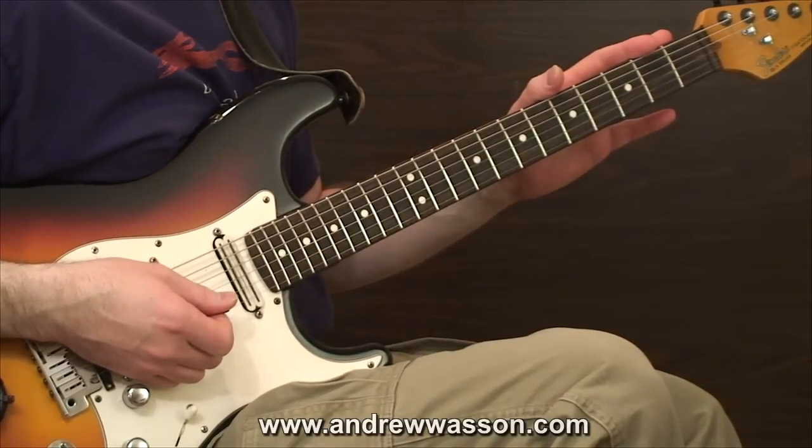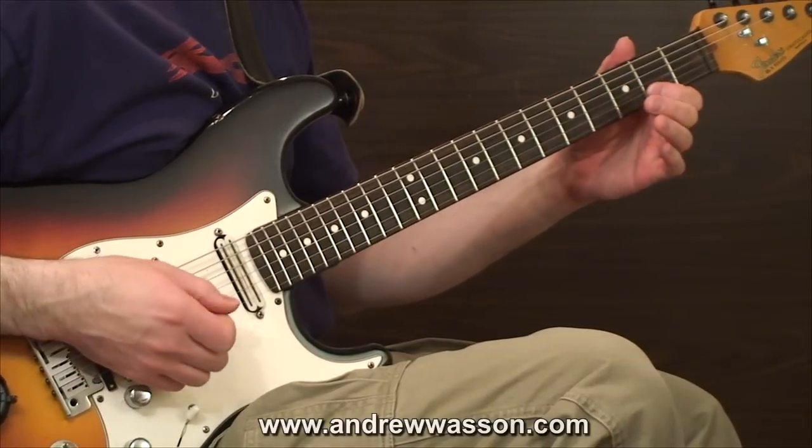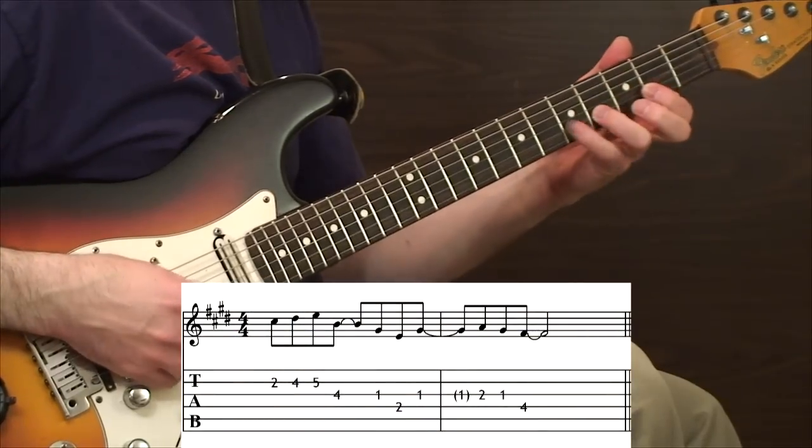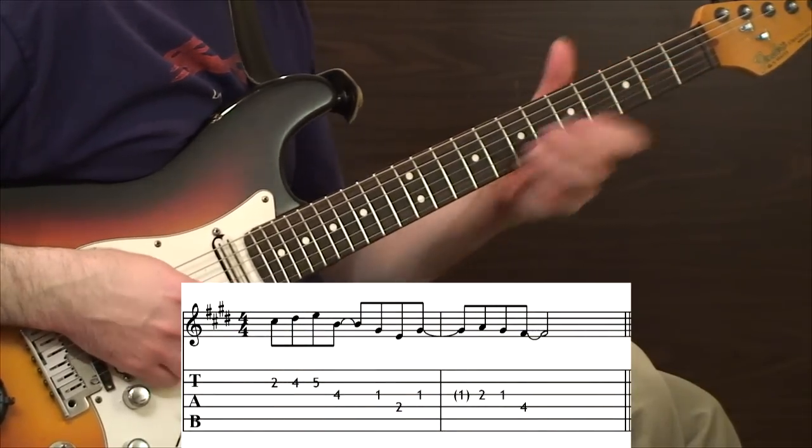Now, the first position that we're going to be playing within is open to 5th, and here's the melody that I have for you to try learning. Here it is again.